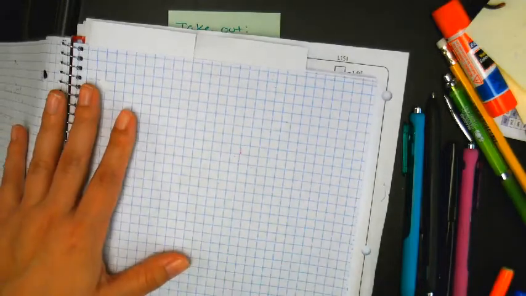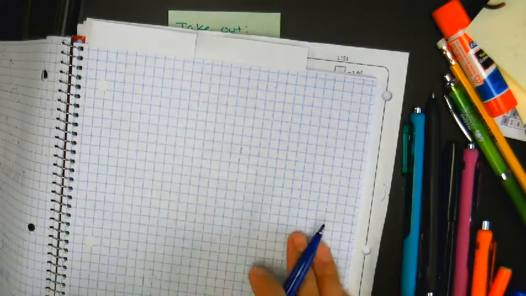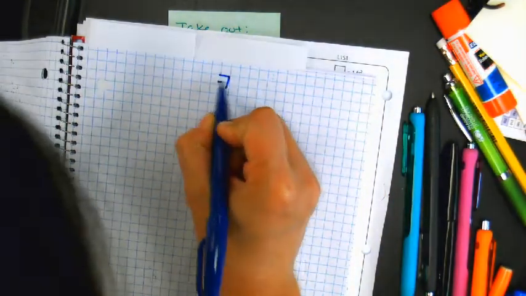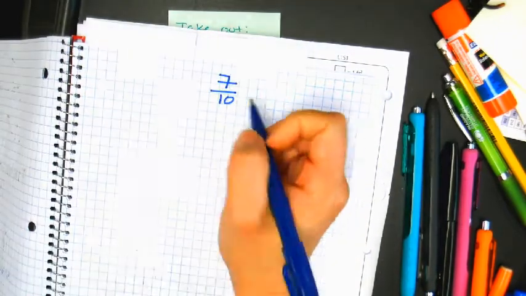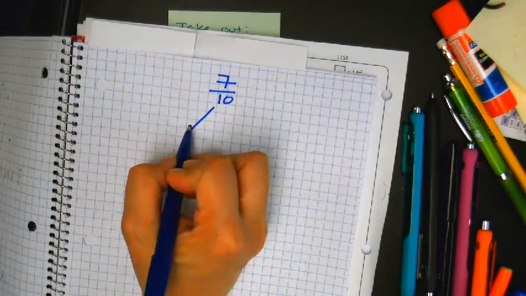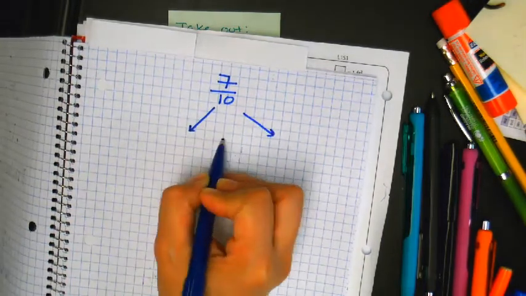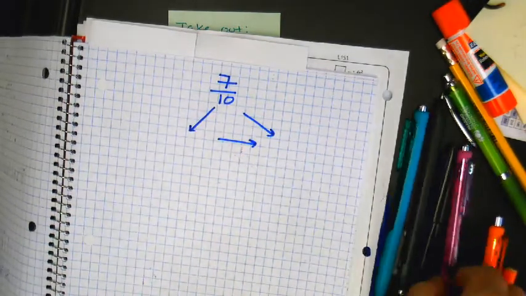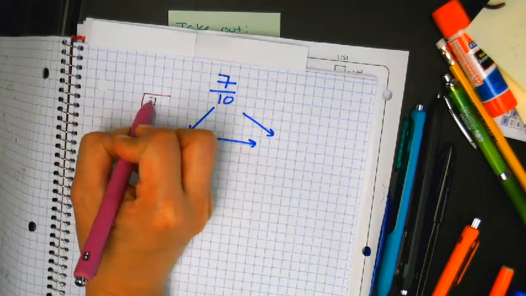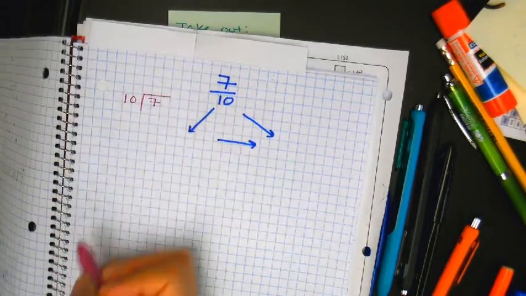What if I give you 7 over 10? What number goes inside the division box? 7. What number goes outside? 10. Good.